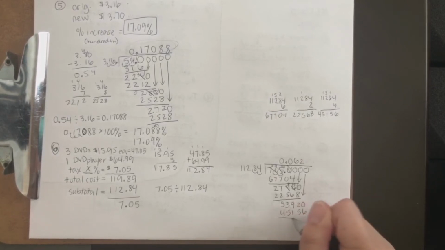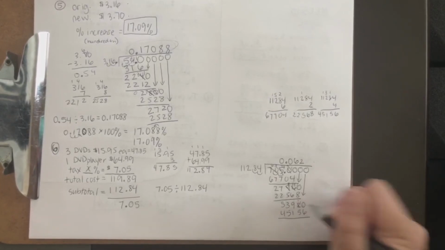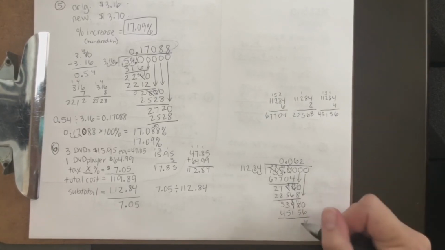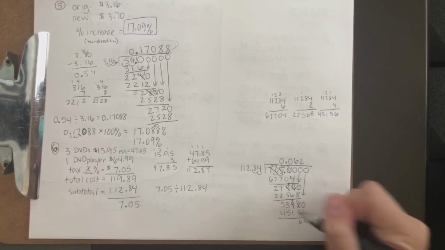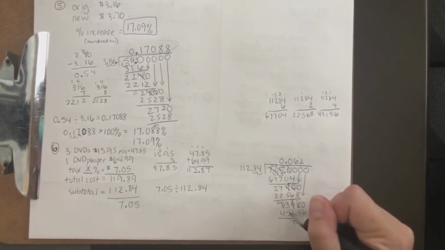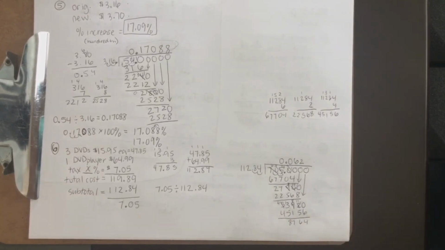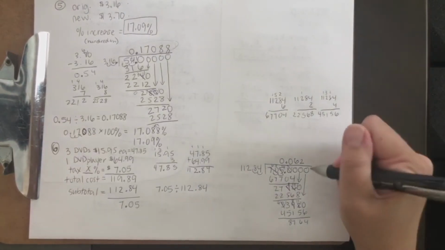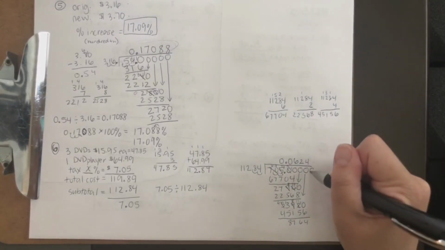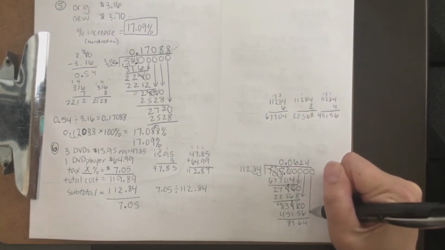45,156. I need to borrow. 10 minus 6 is 4. Need to borrow again. 11 minus 5 is 6. 8 minus 1 is 7. 13 minus 5 is 8. And that was 4. One more decimal place. Bring it down.